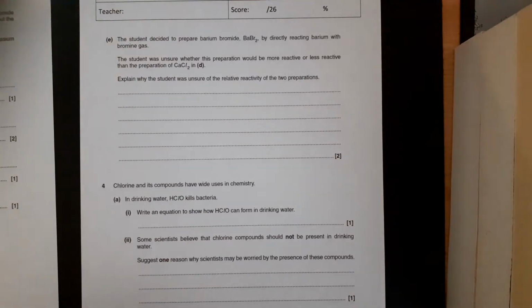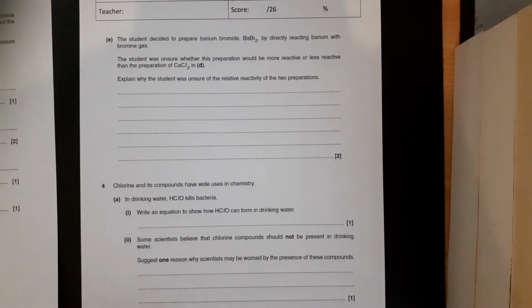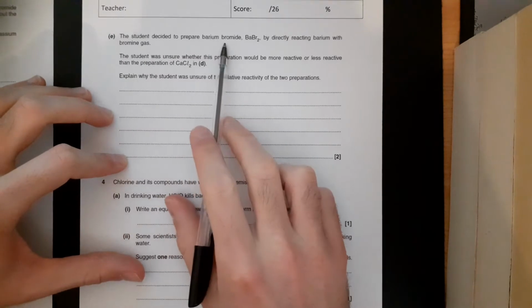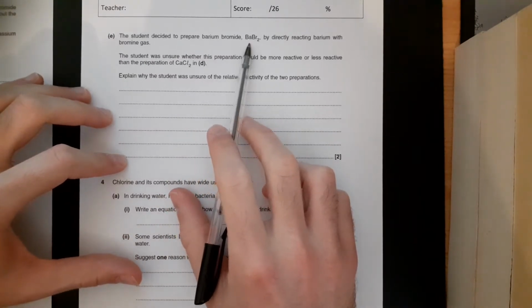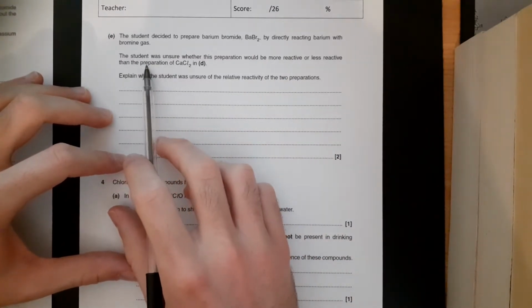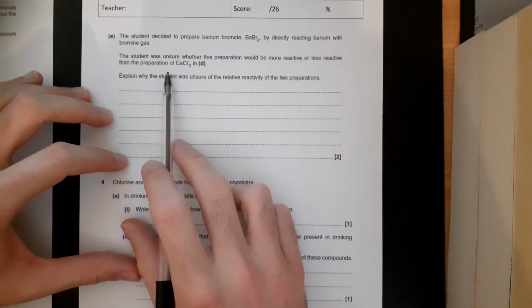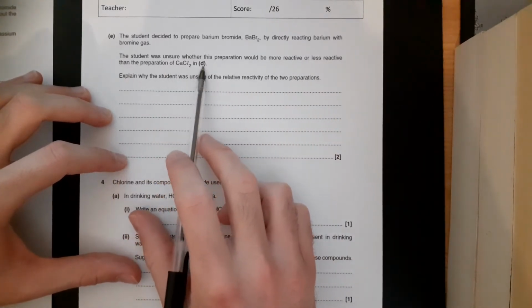Hi everyone, and welcome to the third of 4 videos going through some past exam questions on the topic of the halogens. So this first question we've got here, the student is trying to prepare barium bromide by reacting barium and bromine. They weren't sure whether this preparation would be more reactive or less reactive than calcium chloride from a previous question.